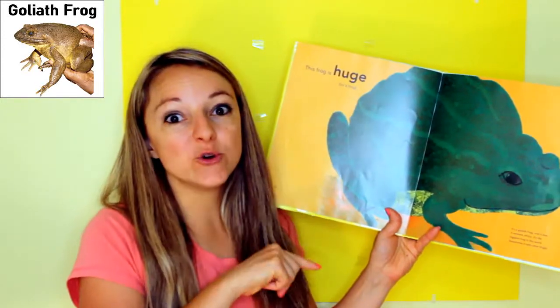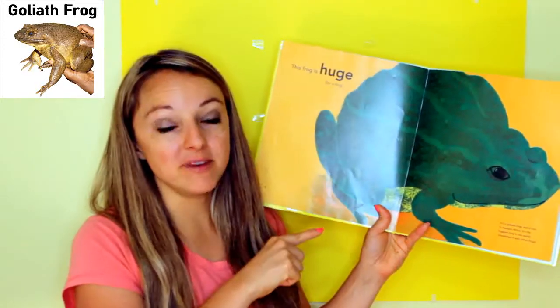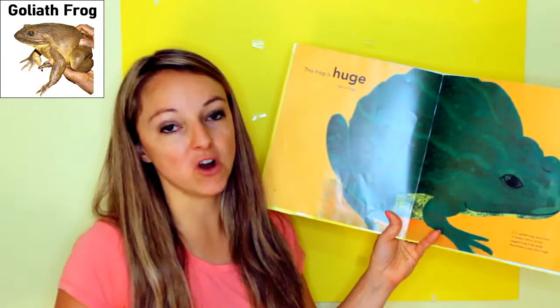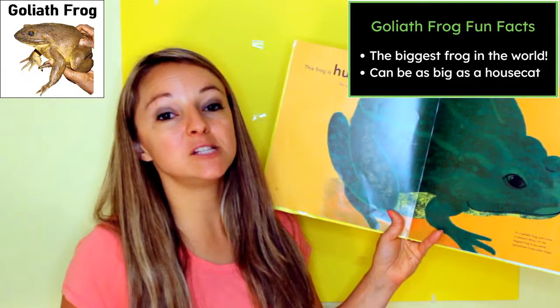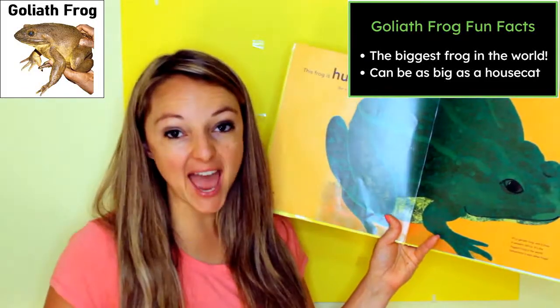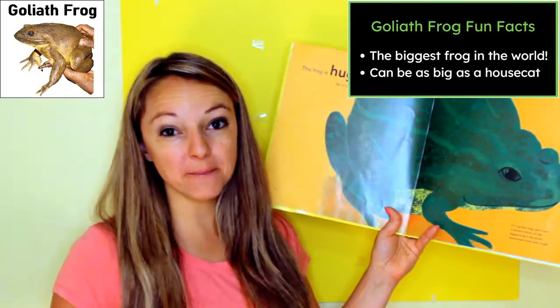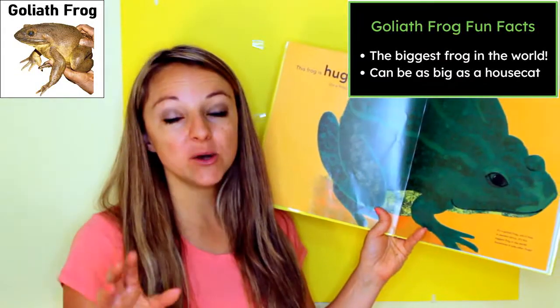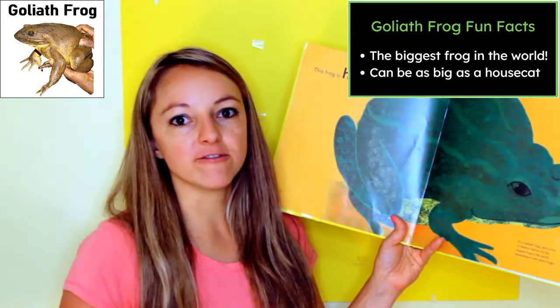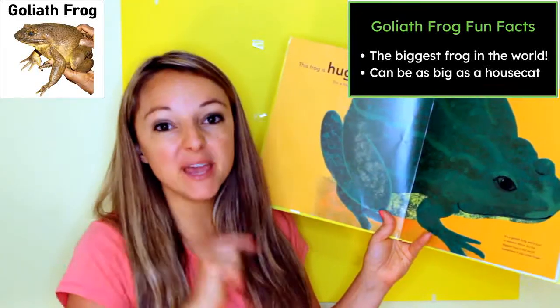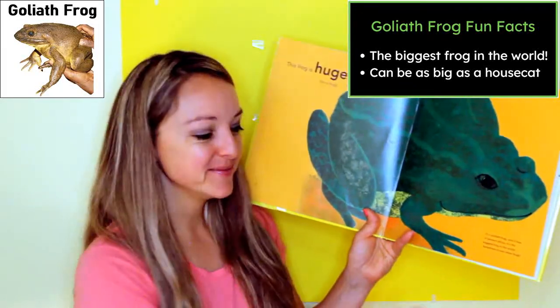And a cool fact about him, not just that he's the biggest frog in the world, but he can be as big as a house cat. Whoa, that's pretty big for a frog. So if you have a cat at home, the Goliath frog is as big as your cat. Whoa.